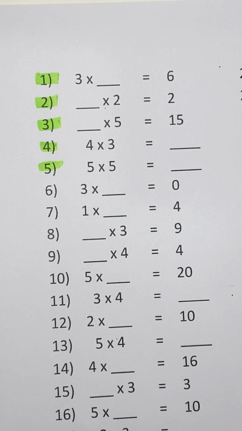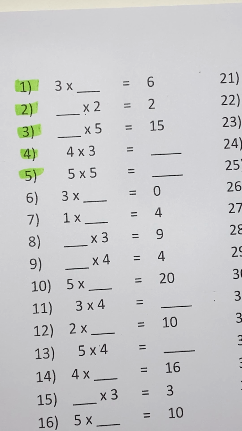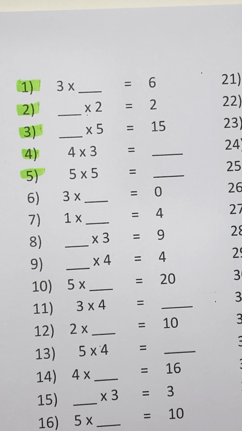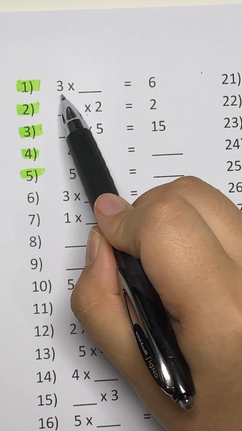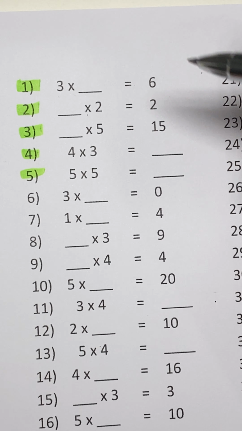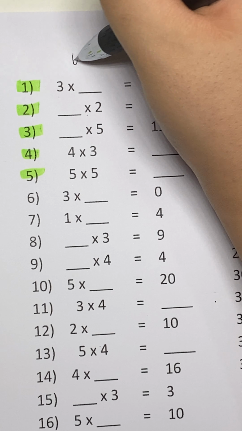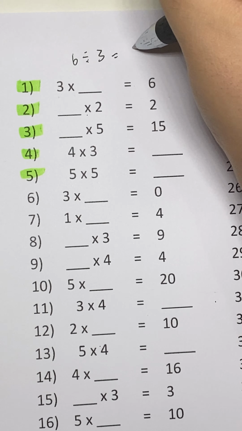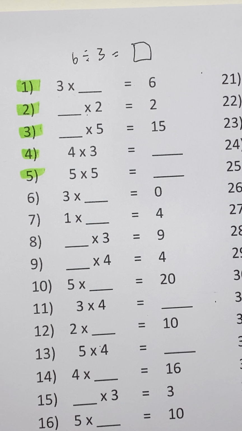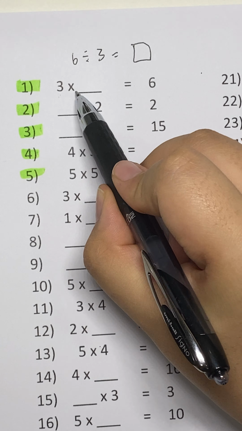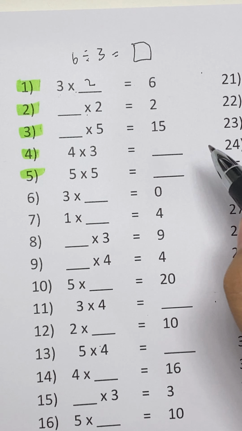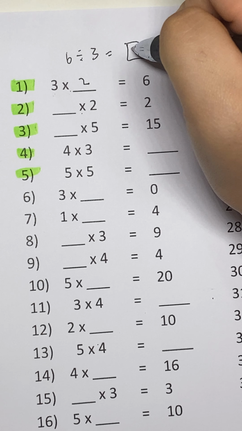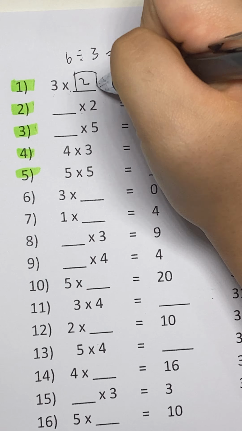Okay, so our last problems are multiplication problems. So this one might look a little tricky, but it's actually pretty simple. You're asking yourself 3 times what equals 6? Or you can say 6 divided by 3 equals what? So 3 times 2 equals 6, and 6 divided by 3 equals 2. So your answer should be 2.